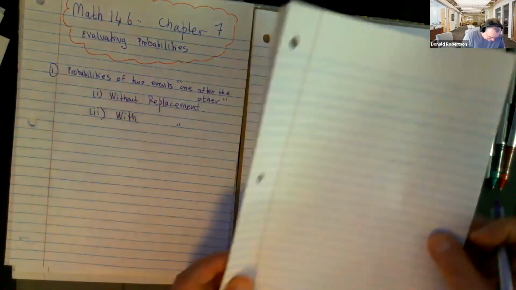There are two situations. One is called without replacement. And the second situation, where you do two or more events, is called with replacement. So let's look at probabilities of two or more events happening.